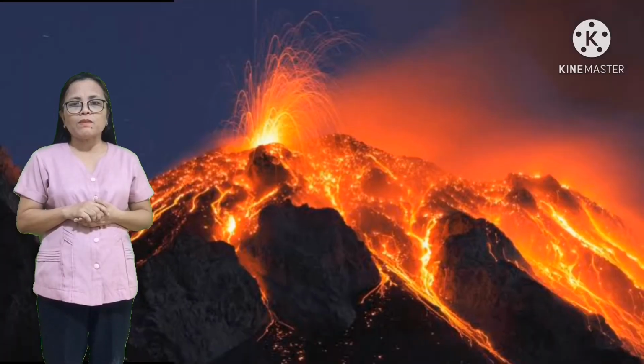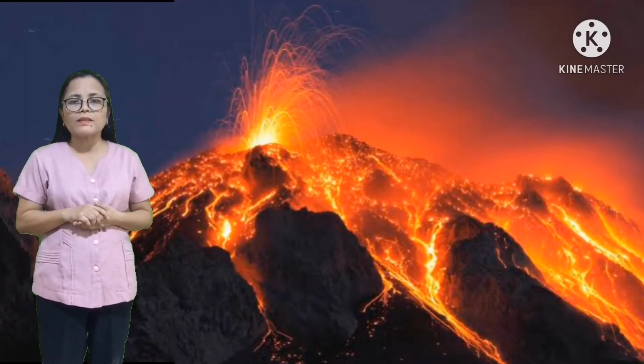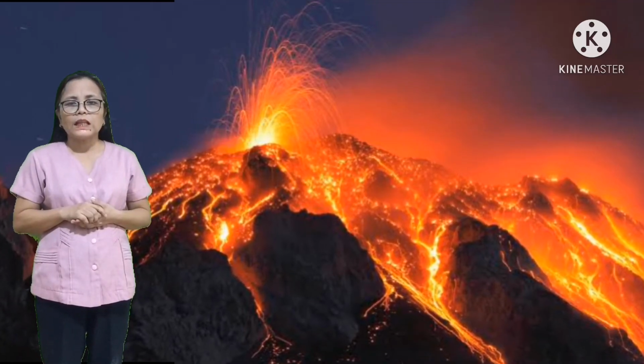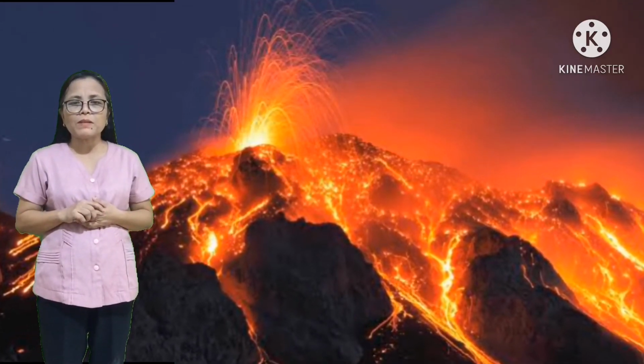In a non-explosive eruption, lava just flows up the crater and along the sides of the volcano. This kind of eruption happens when there is less pressure in the magma chamber. There is less pressure when magma is located nearer the Earth's surface.